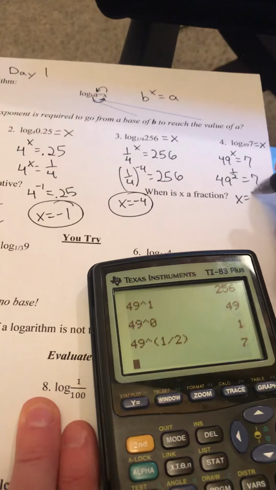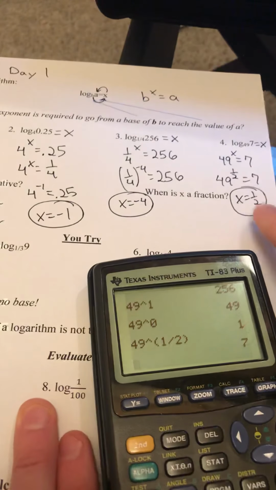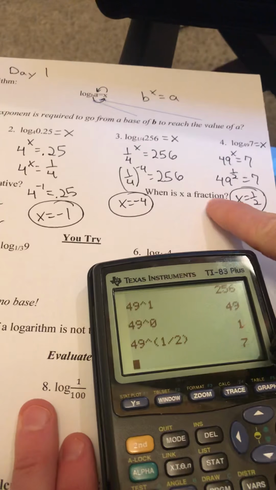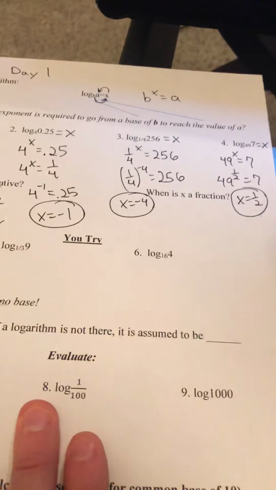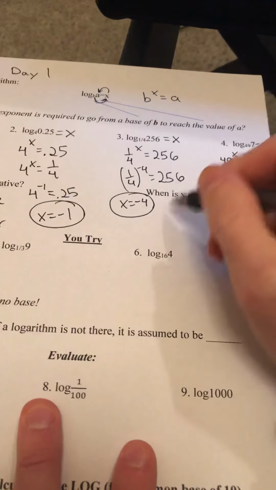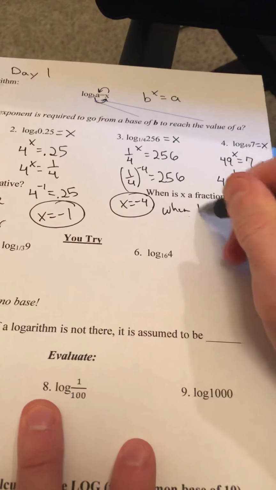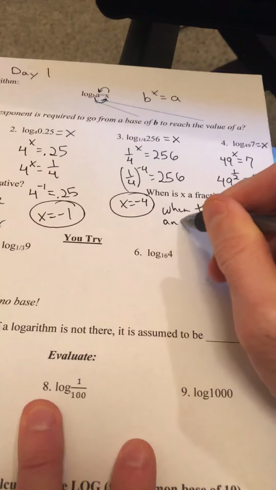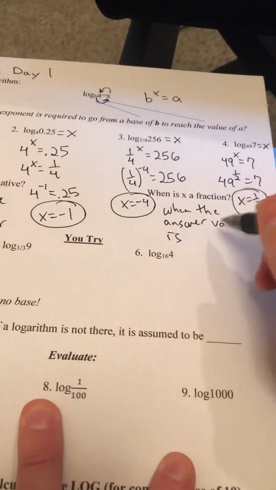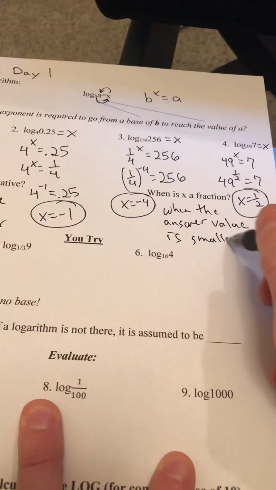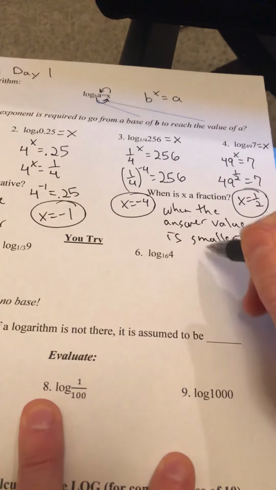So here x is 1/2. Well, when is x a fraction? Well, x is going to be a fraction when the answer number is smaller than the base. So when is x a fraction? When the answer value is smaller than the base.